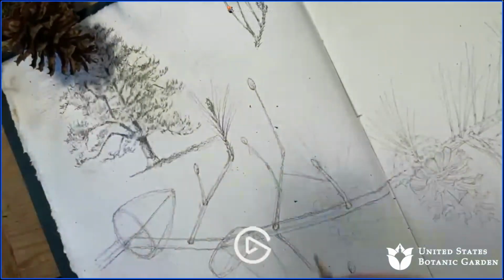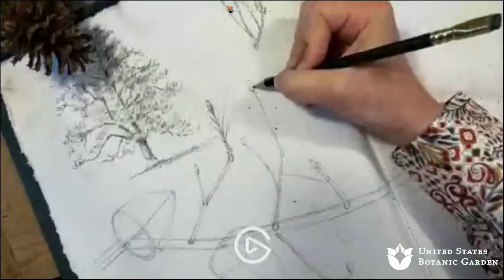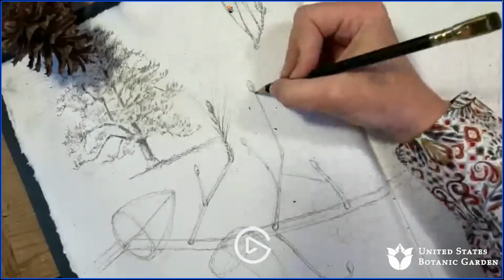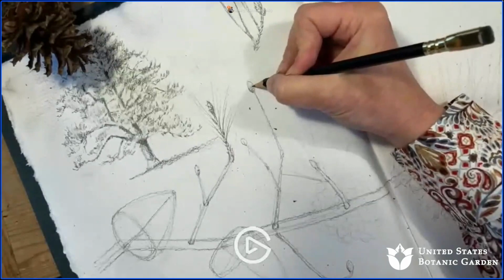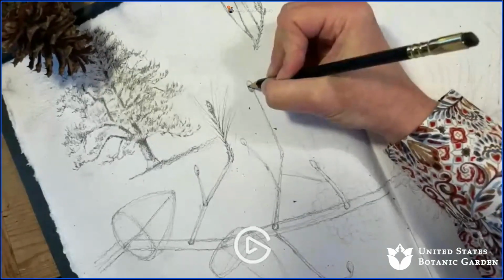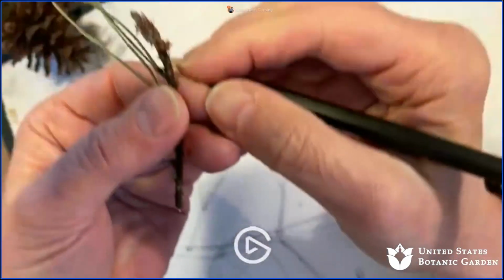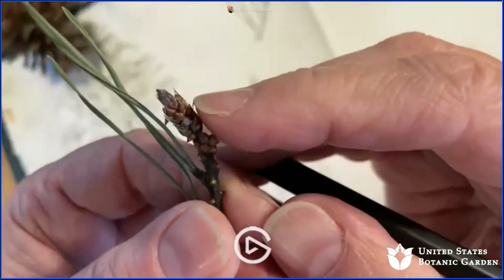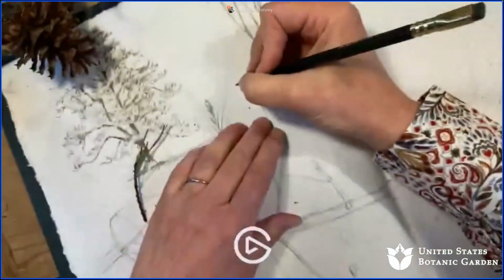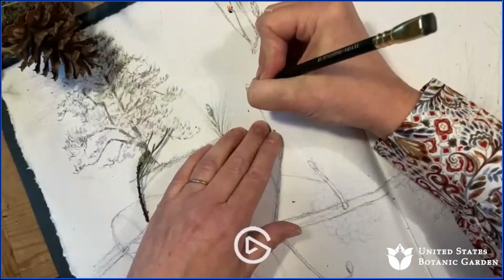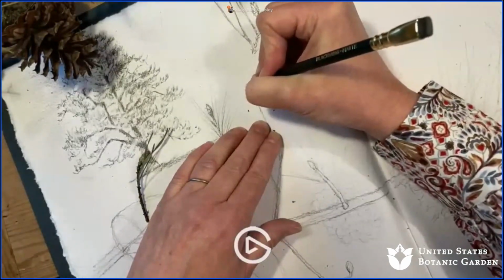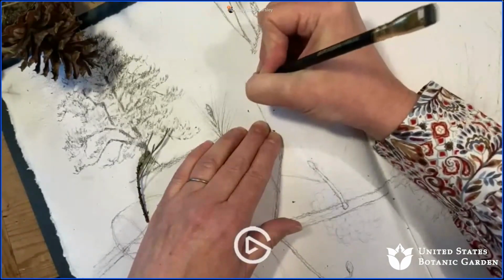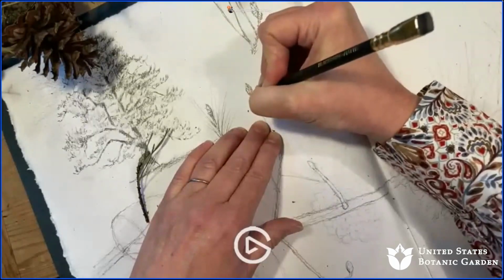And so I'm going to continue. I'll go over here. I did the tip of that one. So I'm going to come over here, and I'm working those little scales. You can see they're tiny, tiny scales on the edge there. And they're just like little triangles. I'm just putting those in very, very lightly, not even putting all of them in.